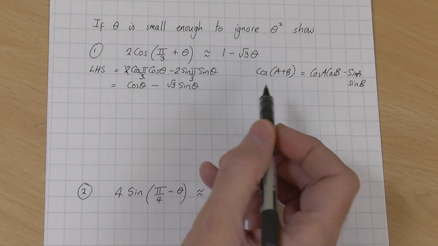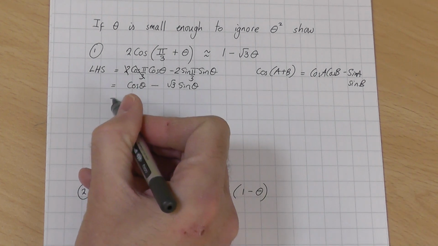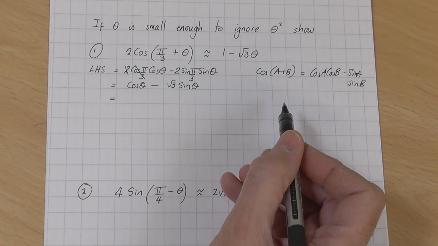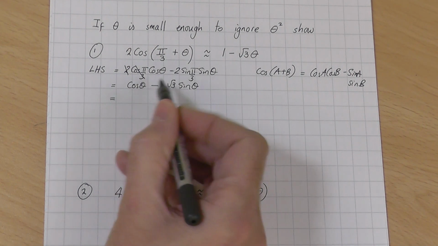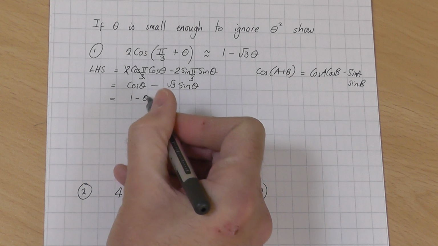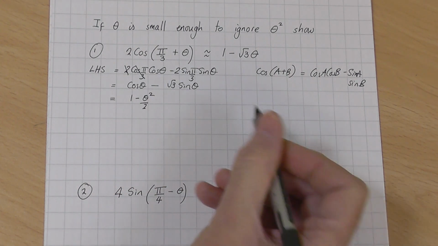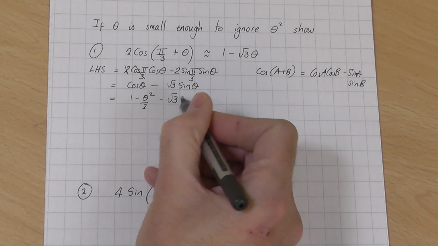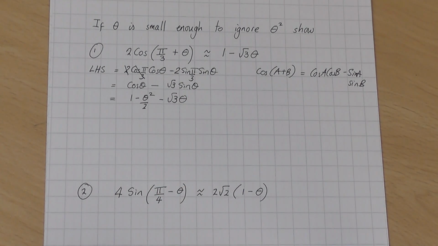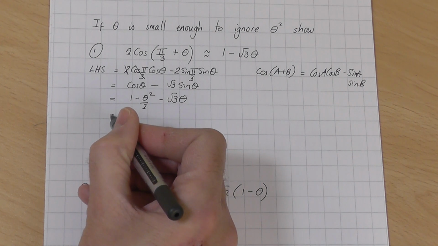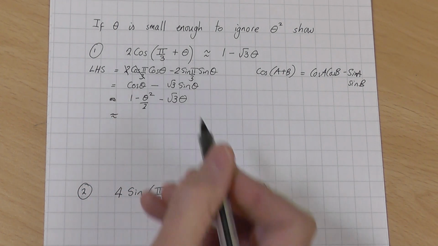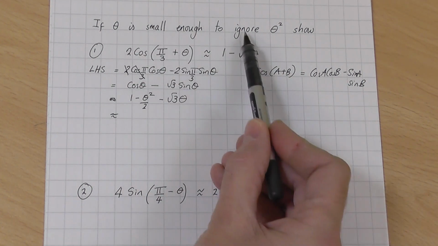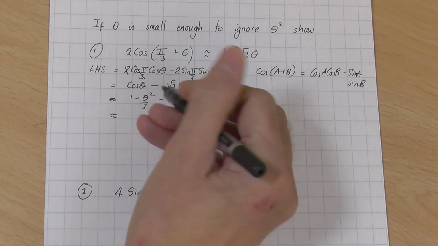As theta starts getting small, you can use the small angle approximations that you should know. Cos theta is approximately 1 minus theta squared over 2. Take away root 3, and sine theta is approximately the same size as theta. Now you're told in the question theta is small enough to ignore theta squared, so we can ignore theta squared completely.